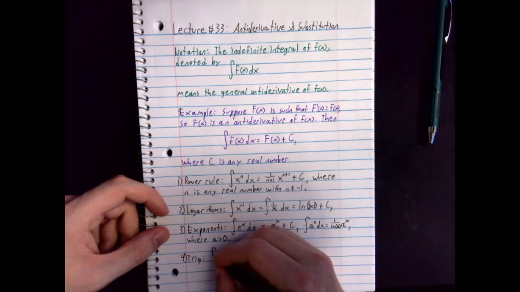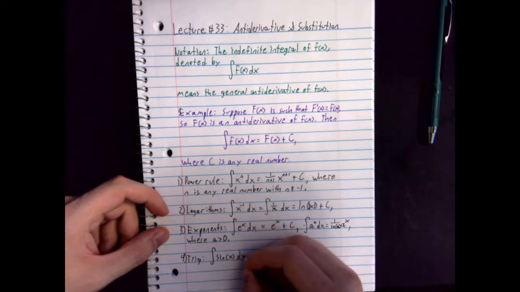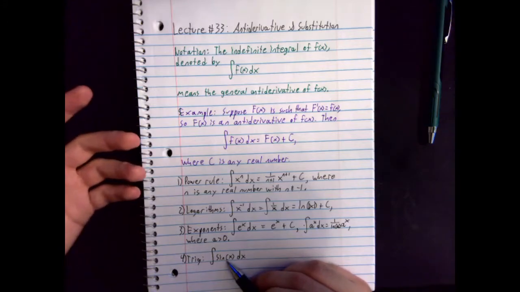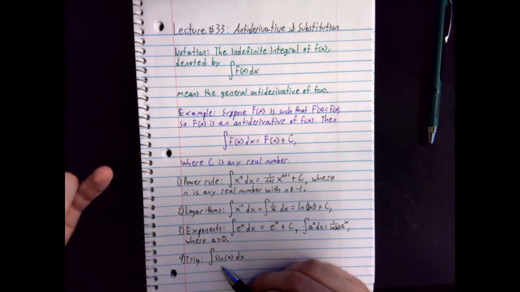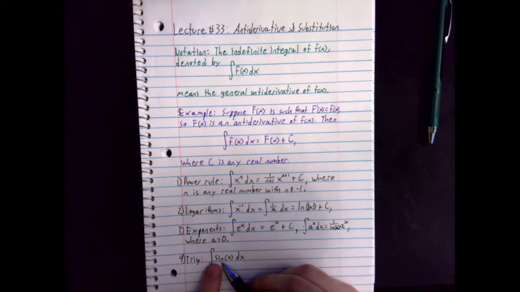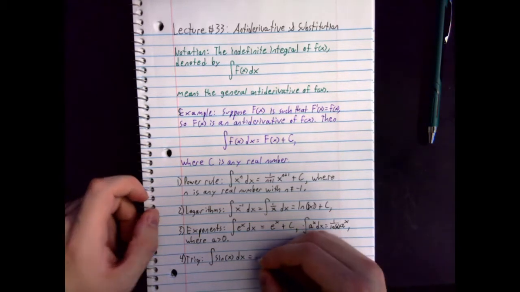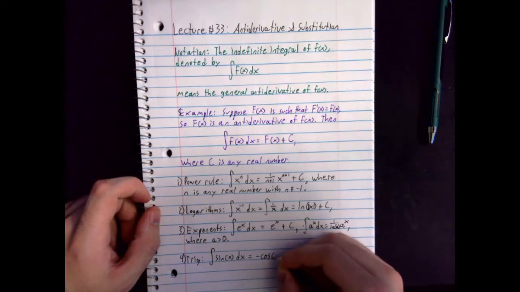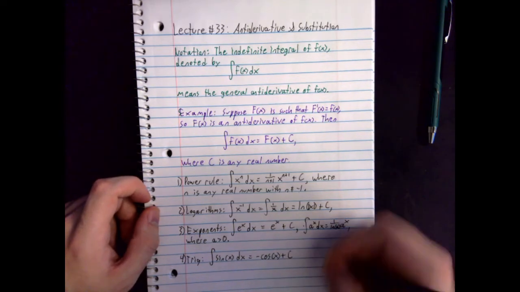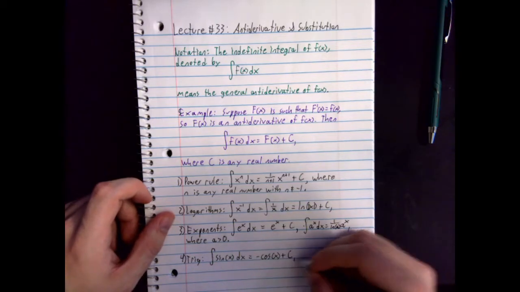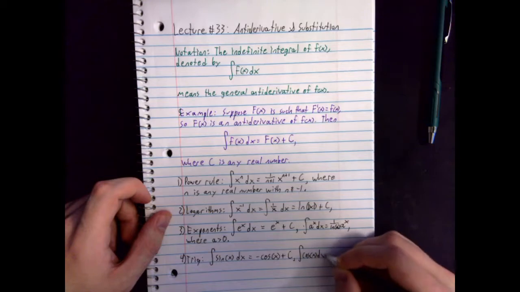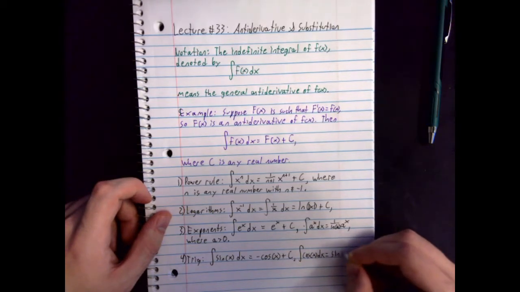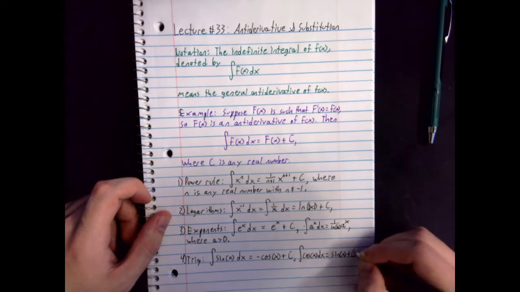So the antiderivative of sine of x dx. Well, remember, when we differentiate sine of x, we get cosine of x, and when we differentiate cosine of x, we get negative sine of x. So in order to integrate sine of x, I'm going to get negative cosine of x plus c. And likewise, the integral of cosine of x dx is just sine of x plus c.